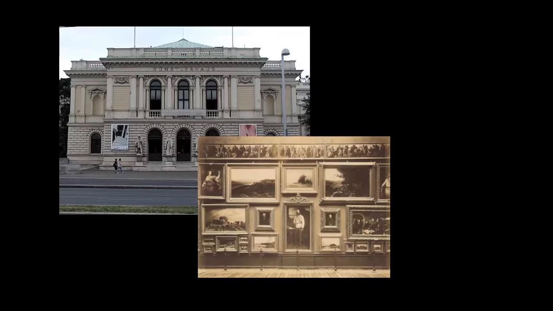And it was very, very conservative. And the lower right-hand image shows you what exhibitions at the Künstlerhaus looked like. They were very similar to what the Salon would have looked like and the Royal Academy Summer Exhibition, with these pictures in heavy gold frames, frame to frame, floor to ceiling, not very, very artistic.